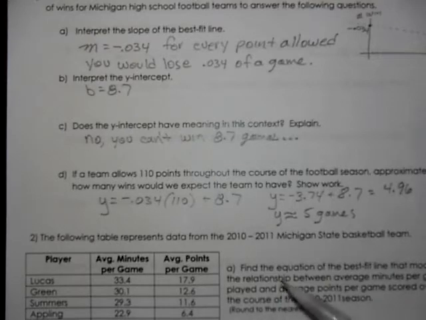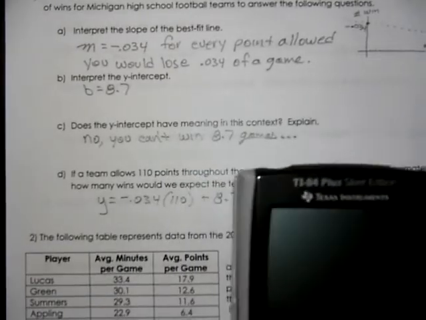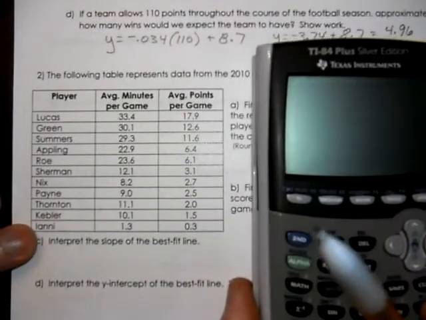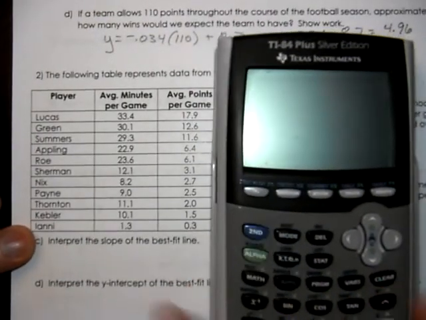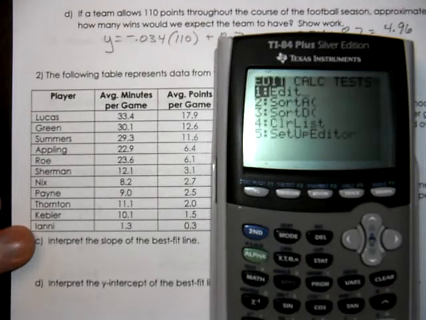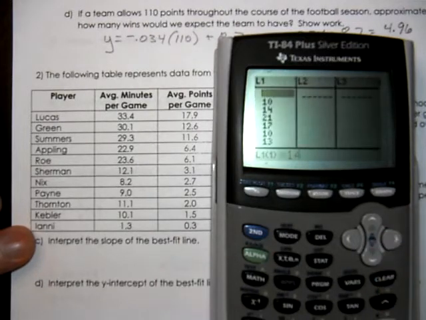For our next question, we're looking for the equation of the best fit line. We have the number of minutes for each player. We have the number of points that they scored for each game. Now we're going to look for the line that would best connect all of those. So we take our graphing calculator. We hit Stat. We're going to edit. We have to get rid of what's in your list, so you hit clear. Don't hit delete. Hit clear and then enter.